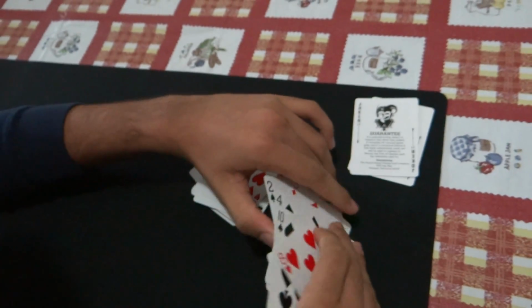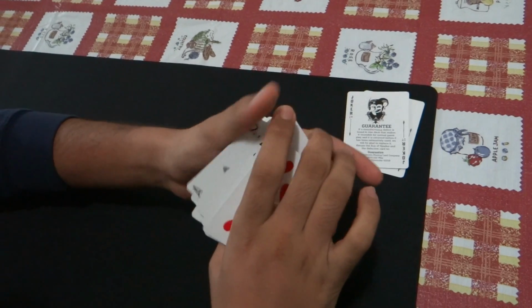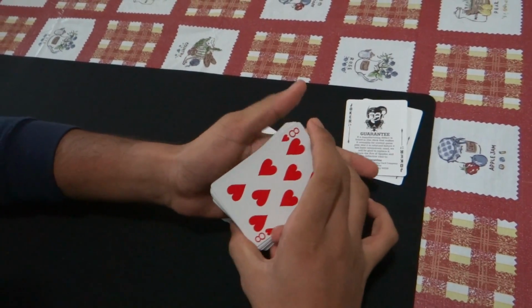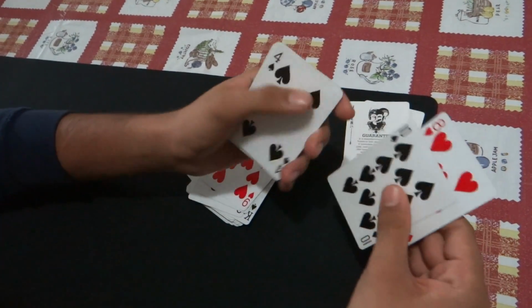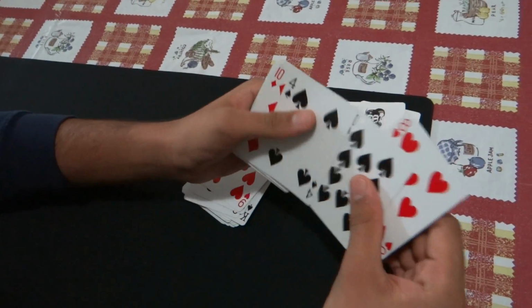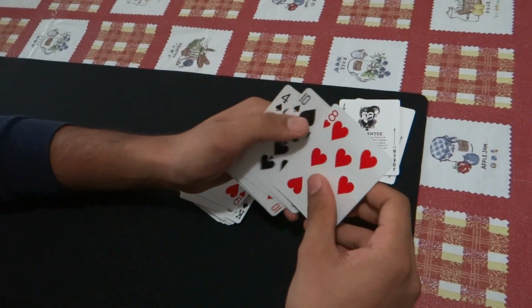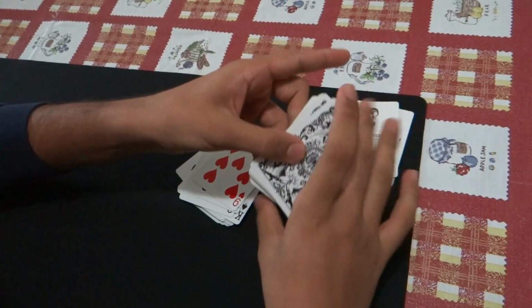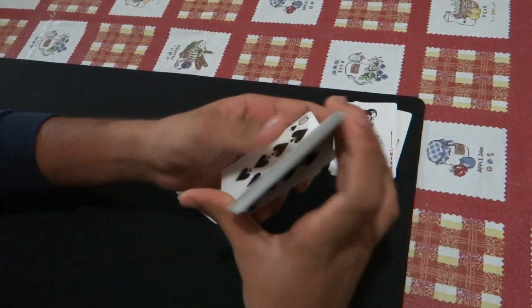Now, when you saw in the performance, I started with the 8 because what happens is now I have reversed the order of the deck. But originally what happens was the 8, it was on the top, then the 10, then the 4. Because I myself had switched the deck over. Like I had turned it over and then I had dealt a few cards from the bottom.